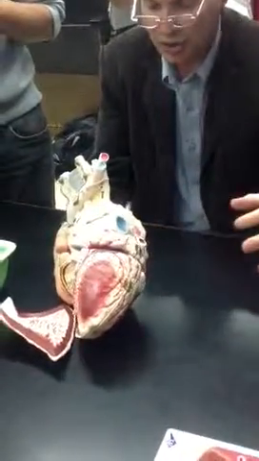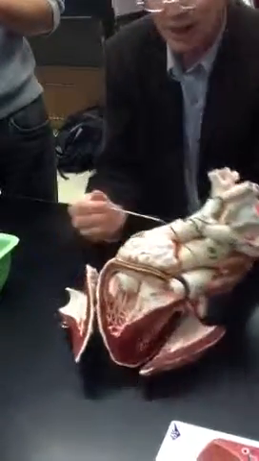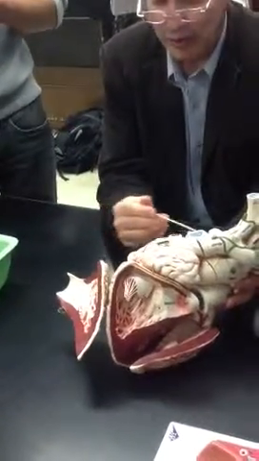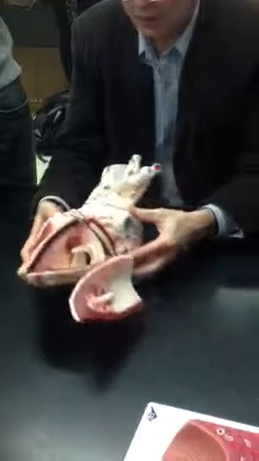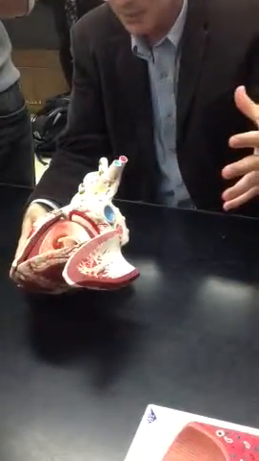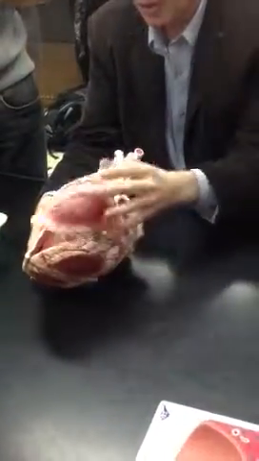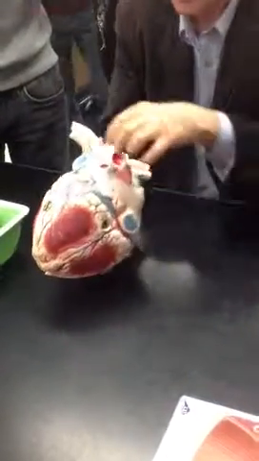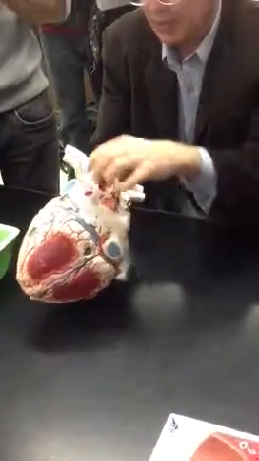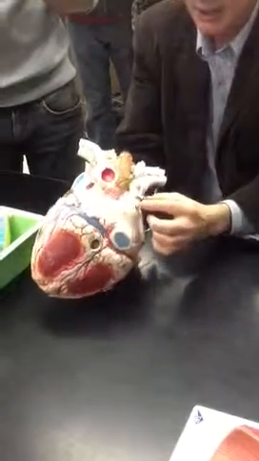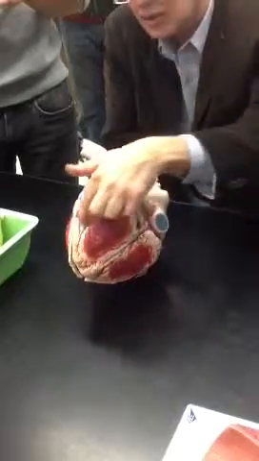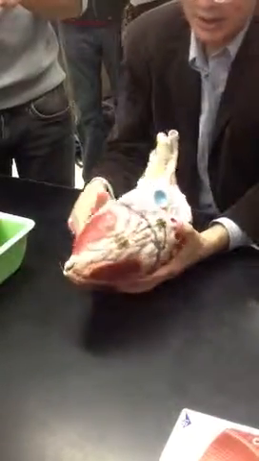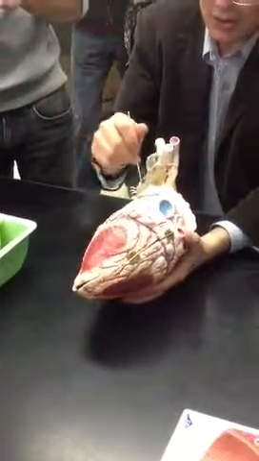Here's one branch going to the left side, and here's the other branch, the pulmonary arteries, right and left. It goes to the lungs, gets oxygenated, and then has to return. It returns through here and here, the right and left pulmonary veins, and they dump into this zone, which is the left atrium and auricle.